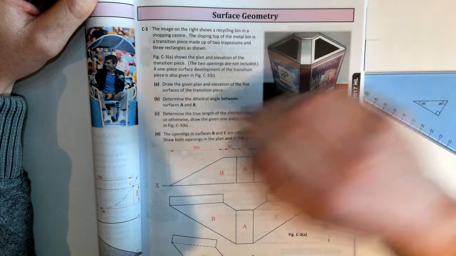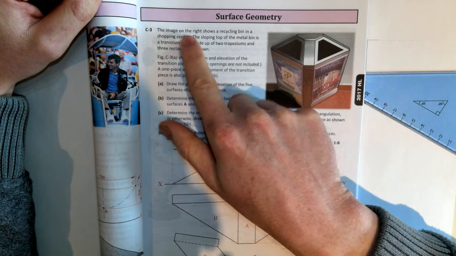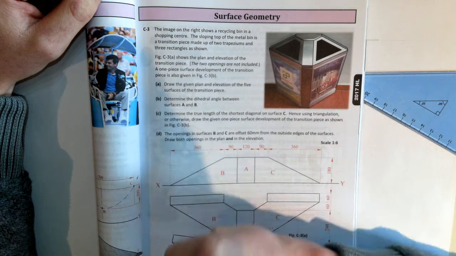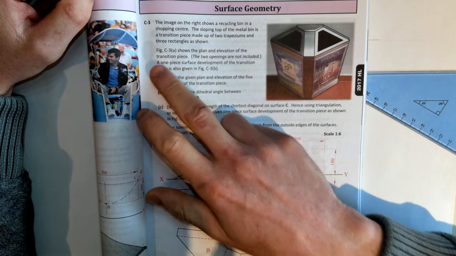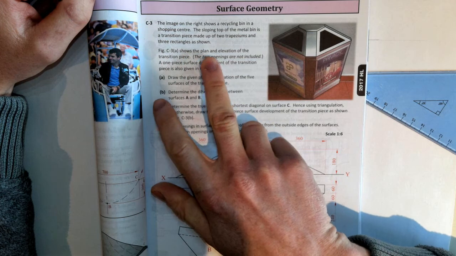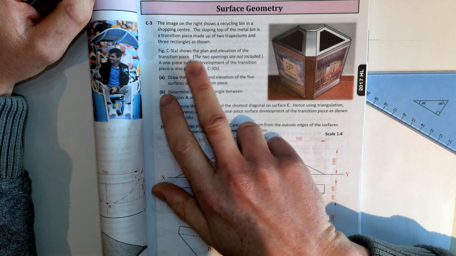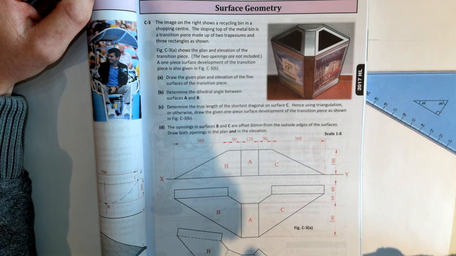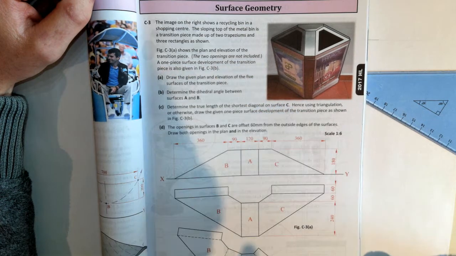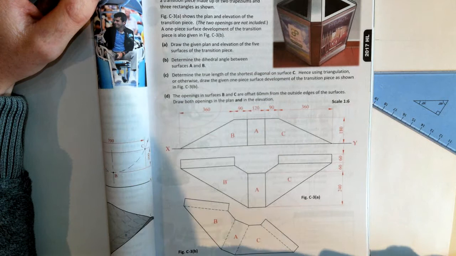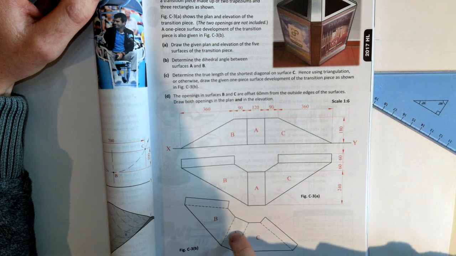2017 Higher Level C3. The image on the right shows a recycling bin in a shopping centre. The sloped top of the metal bin is a transition piece made up of 2 trapeziums and 3 rectangles as shown. Figure C3A shows the plan and elevation of the transition piece. The 2 openings are not included. A one-piece surface development of the transition piece is also given in figure C3B down the very bottom there.